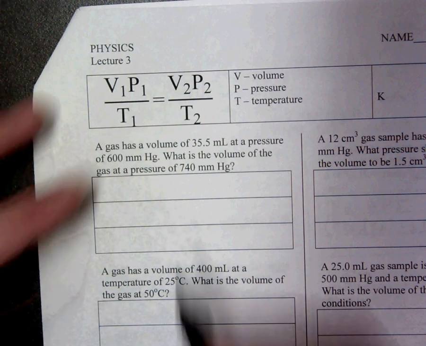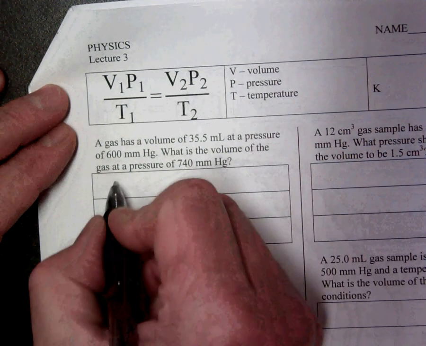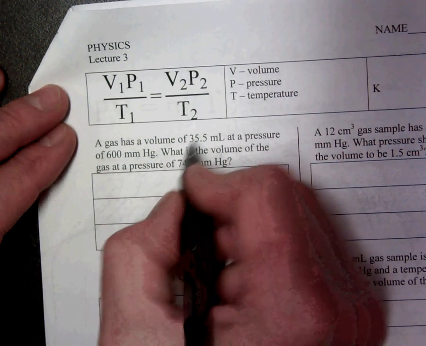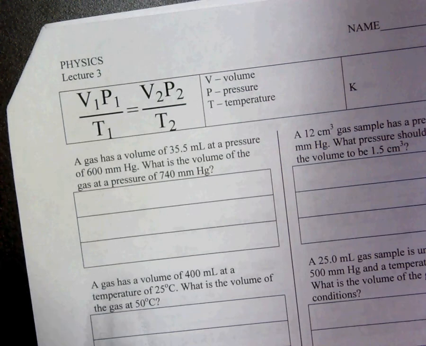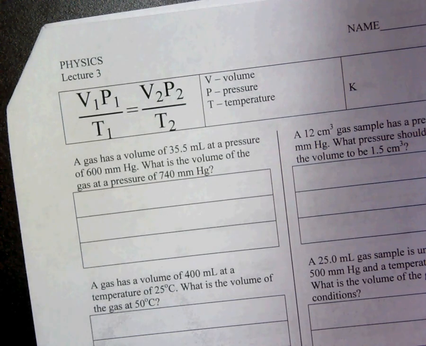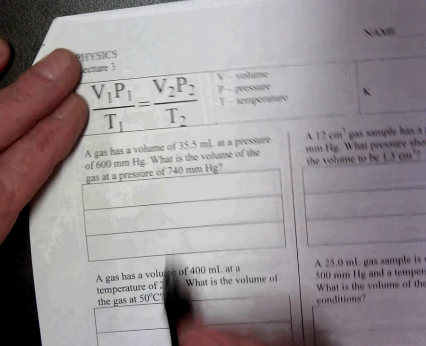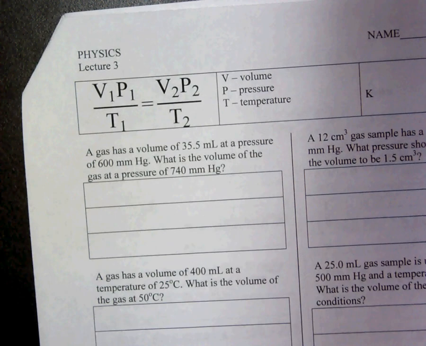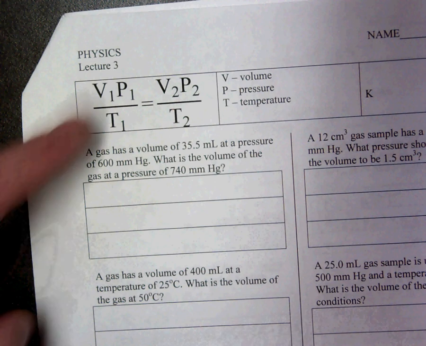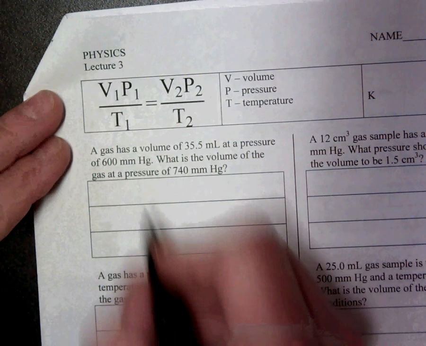So let's look at this. Okay, I don't see anything about moles, so don't use that one. No molecular mass, so can't use that one. As I say, door number one, moles. Door number two, molecular mass or mass. If it's not door number one or door number two, this must be door number three.